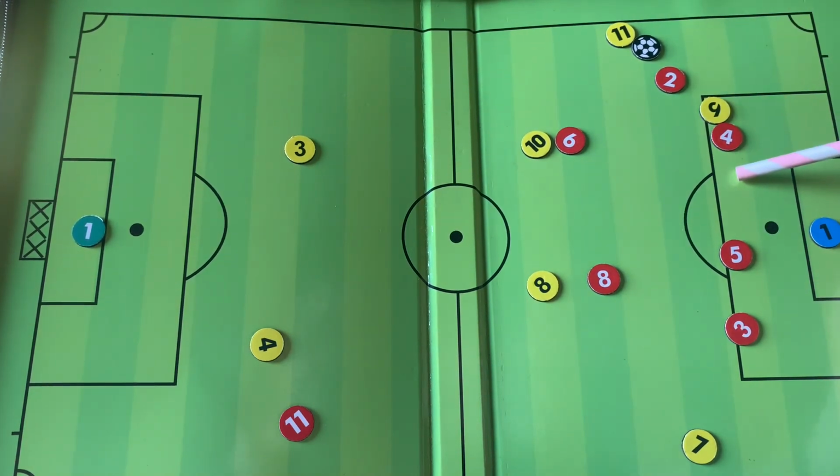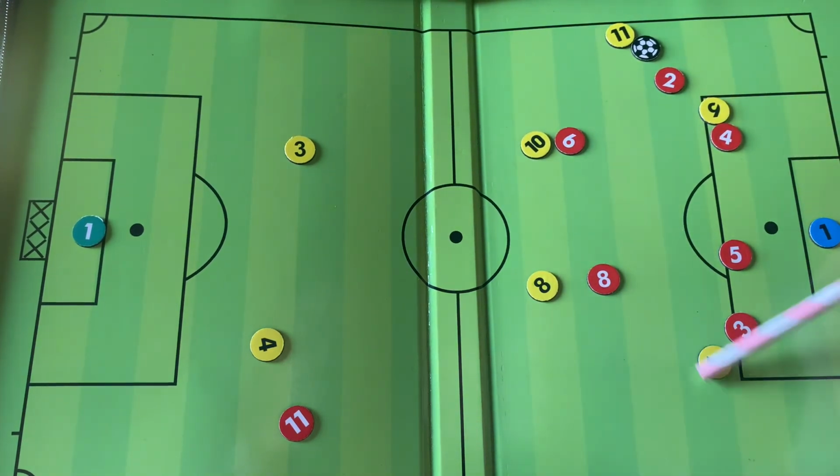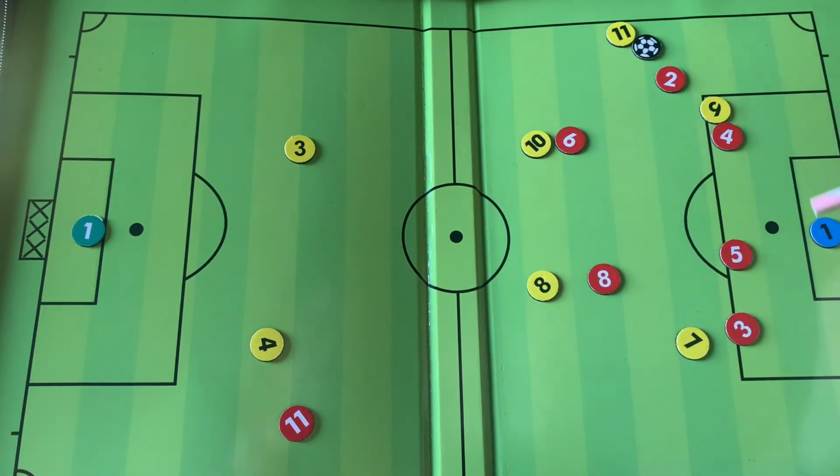If the 4 does go with the 9 on the near post run, now you can see where the space is. It's in front of the goal. And once again, we leave the 5 defending alone. Anybody could run into that space. Let's say the 7 is already in here. He can check into that space, and it makes it very tough to defend.